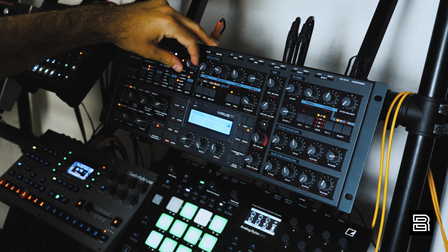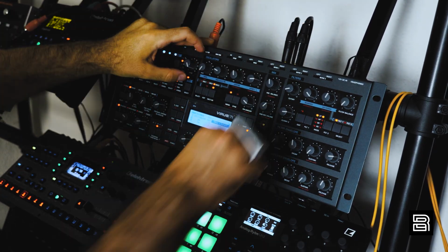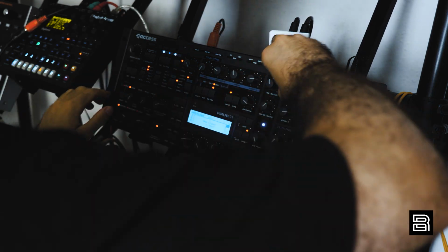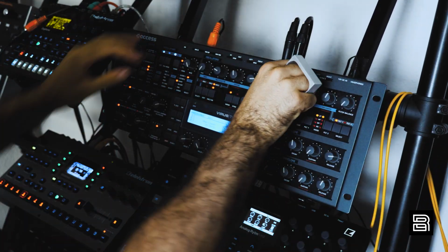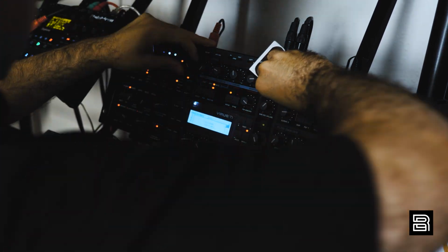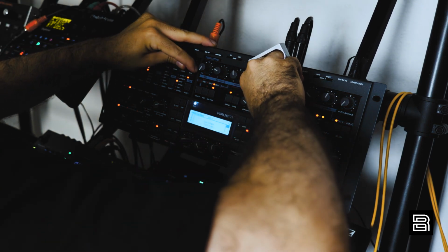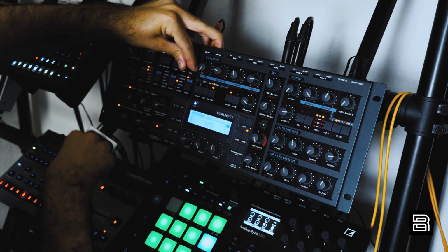Really trippy. Pushing LFO rate maximum on the cutoff modulation. And yeah, no filter modulation. That's some crazy digital noise there.